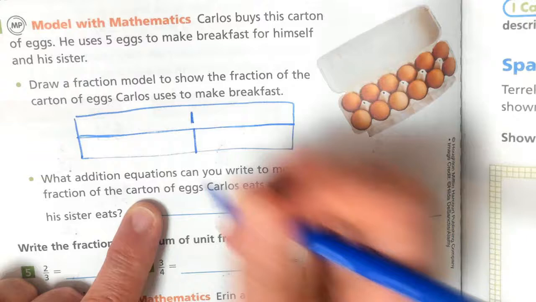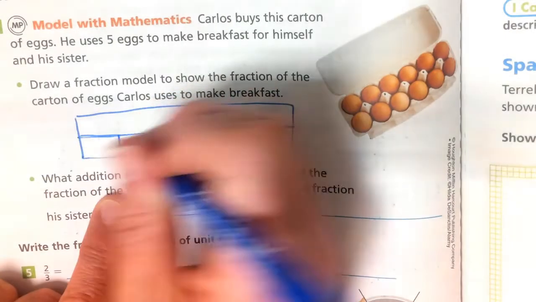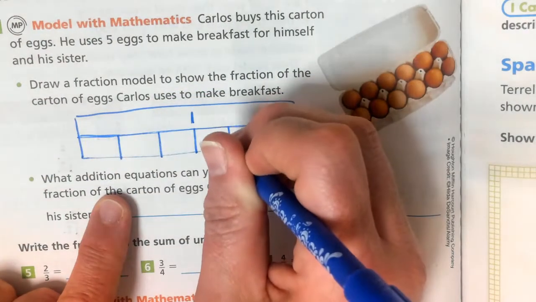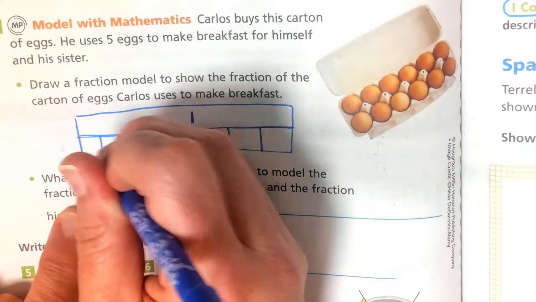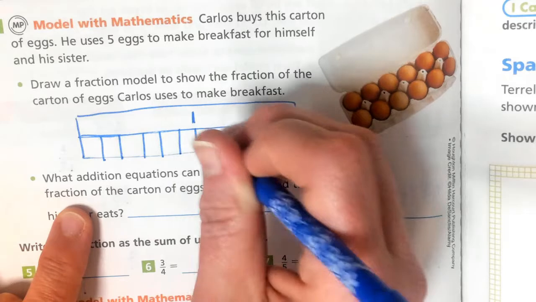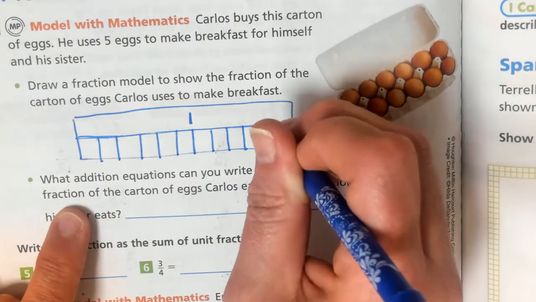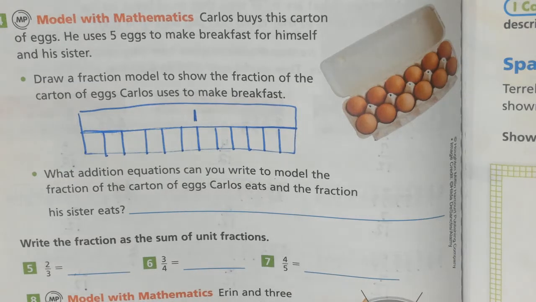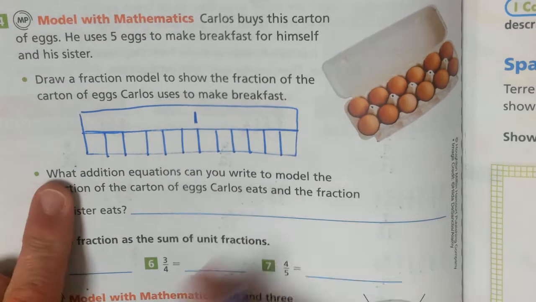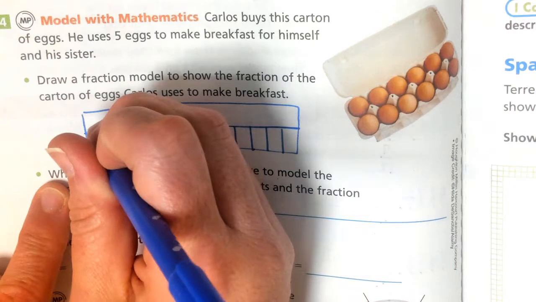So I'm going to go into half. Then I'm going to do thirds on each side. So that gives me 6ths. And then I can do each one of those in half, and that's going to give me 12ths. See how they're pretty close to being the same size, right? So each one of these is worth 1/12.